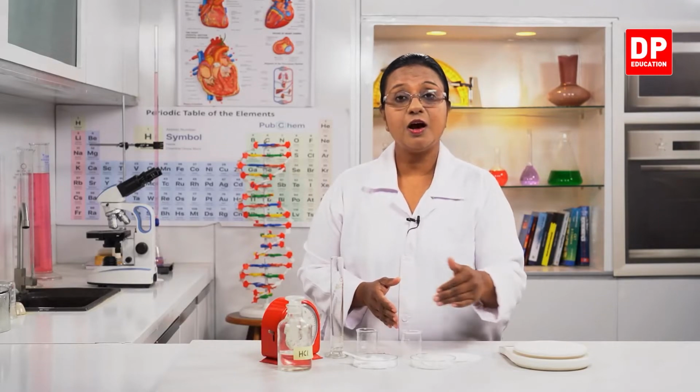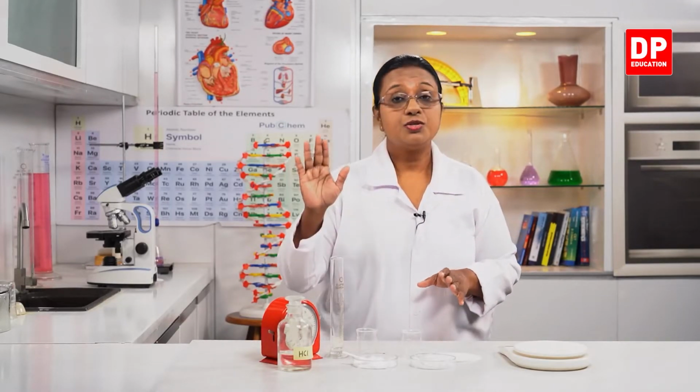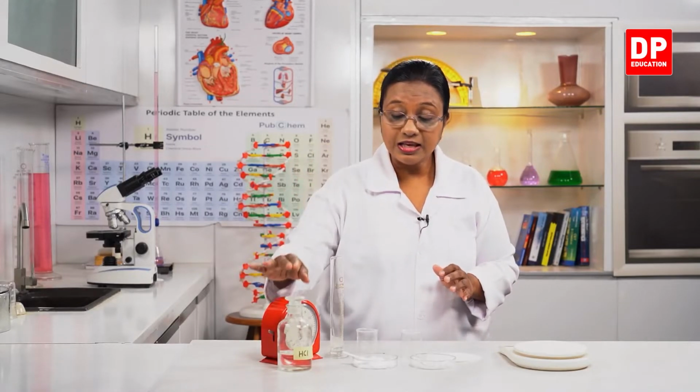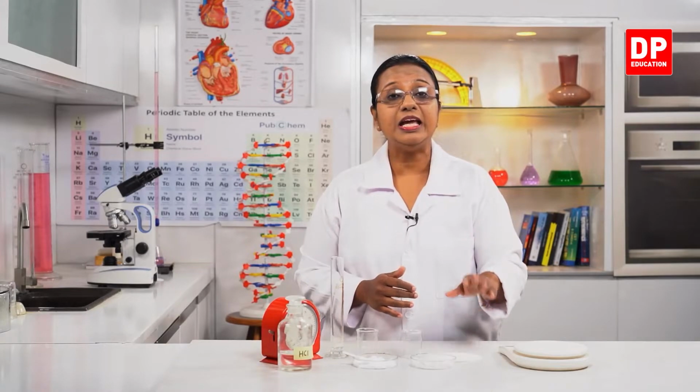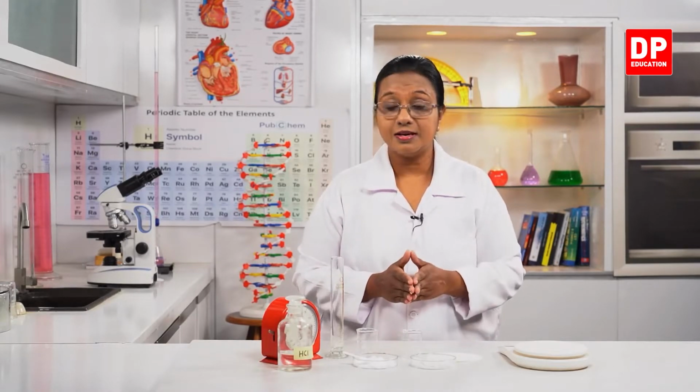So there you can understand students, the surface area of this reactant, that is calcium carbonate, is different. So here we need to take equal volumes of hydrochloric acid. So the amount of the reactant does not change. The same way we will be taking the same mass of calcium carbonate.